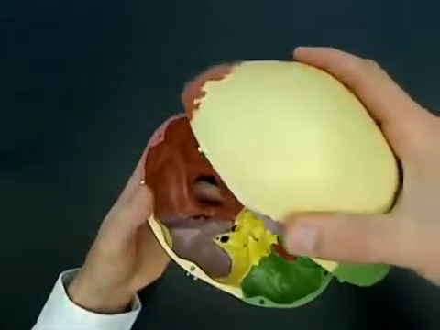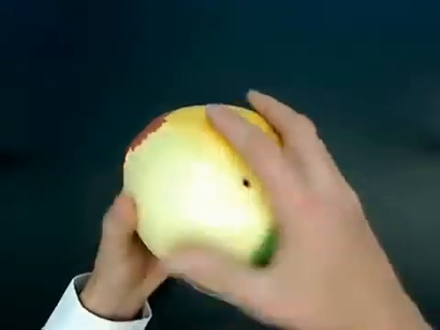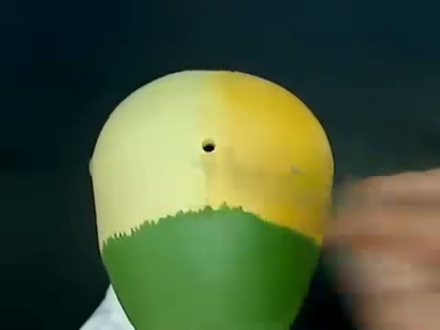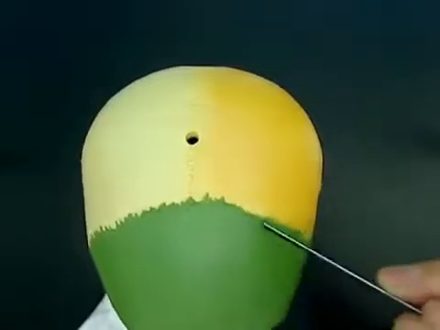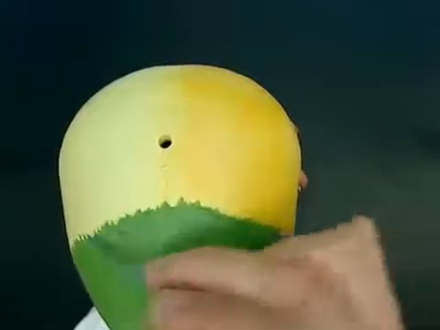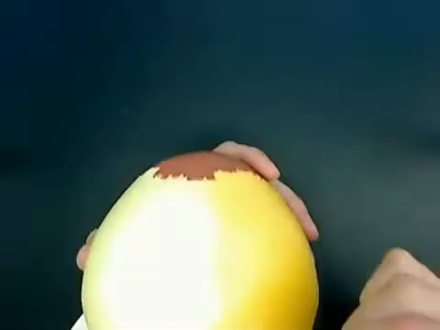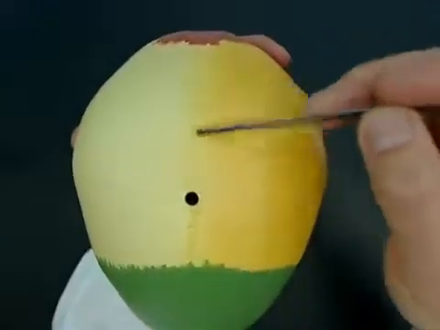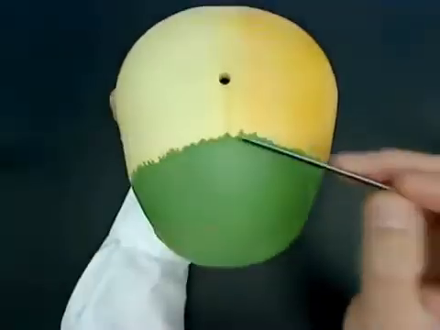For sutures, let me put the top back on. Sorry. Looking at the head head on, and then bringing it down. This is the frontal bone once again, and these are parietal bones. The suture between the frontal bone and the parietal bones is called the coronal suture. The sagittal suture is between the parietal bones. Sagittal suture. Coronal suture.